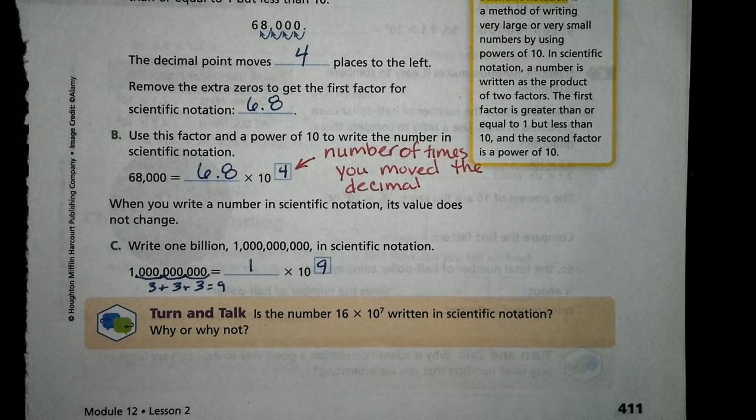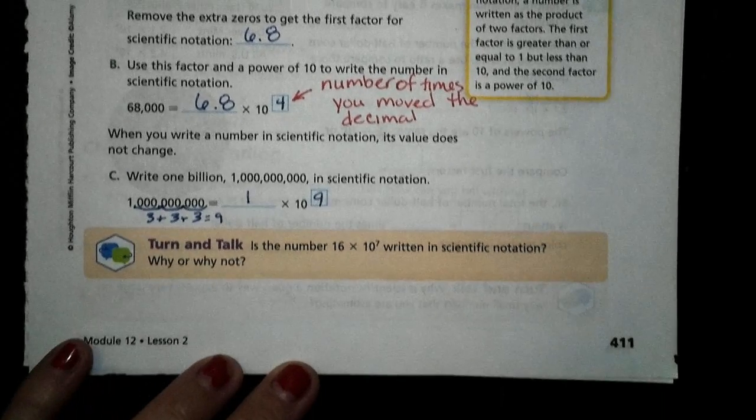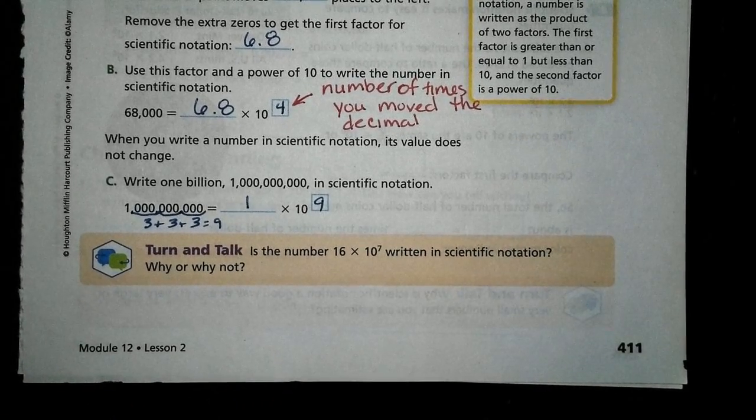So I've been skipping over some of these turn and talks, but I really like this turn and talk, so we're going to do it. Is the number 16 times 10 to the 7th power written in scientific notation? Why or why not? I want you to think about that for a second. What would you say if you're in the classroom right now and not watching this on a video?